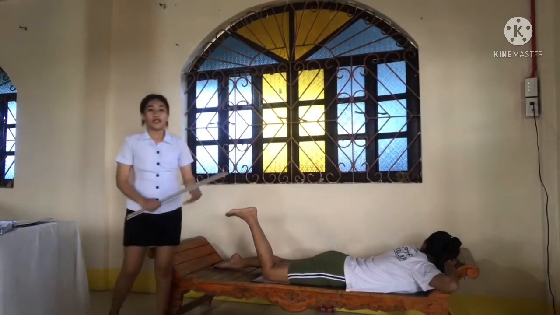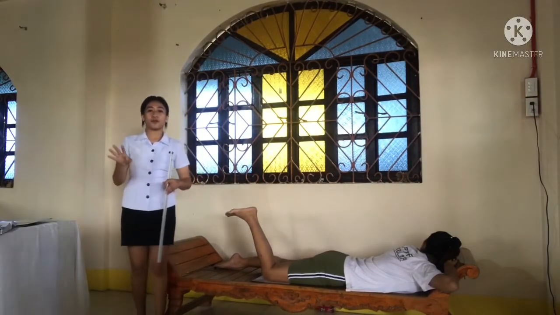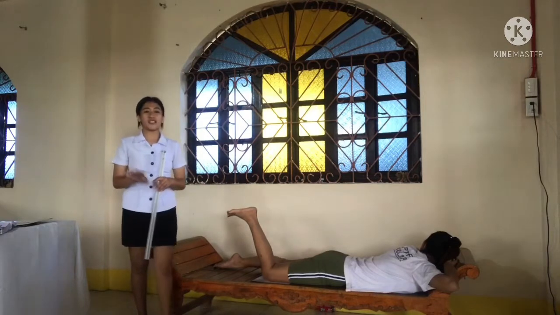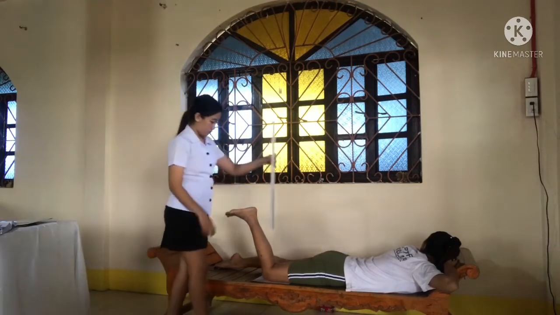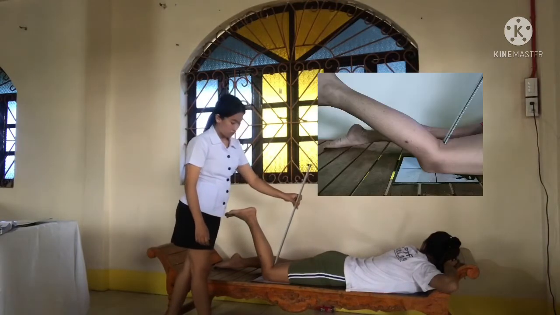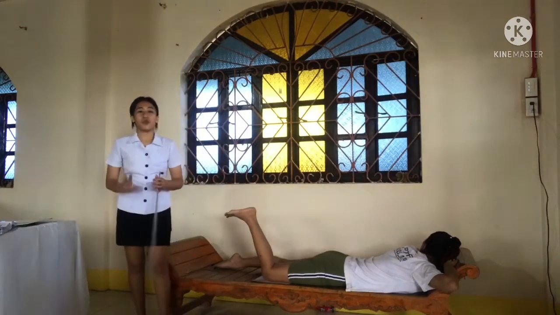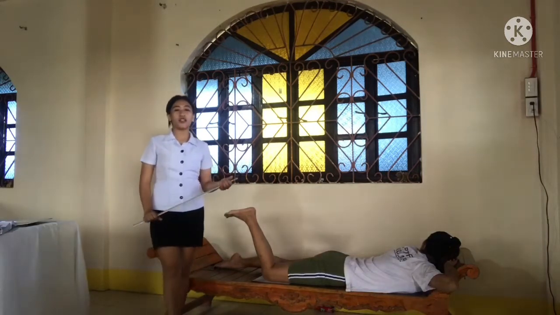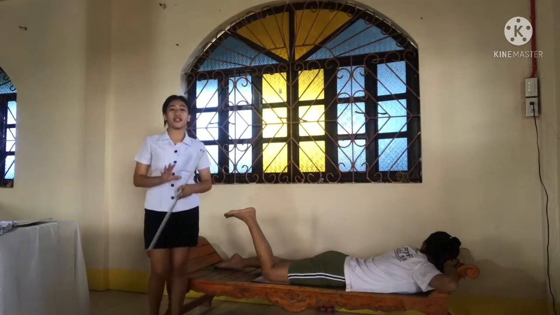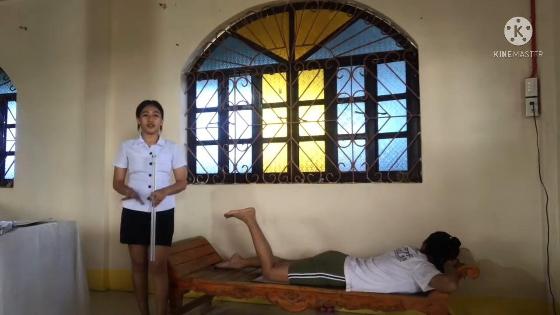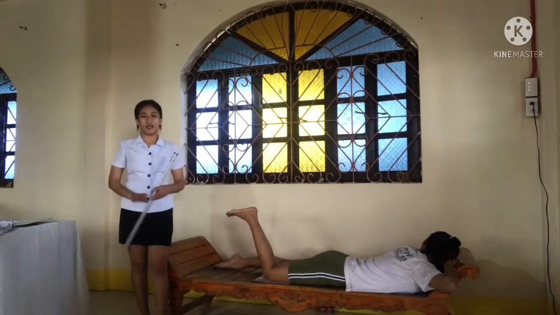So, the central ray for this projection is perpendicular to the long axis of the leg and centered to the knee joint. This demonstrates an unobstructed projection of the intercondylar fossa and the medial and lateral intercondylar tubercles of the intercondylar eminence.